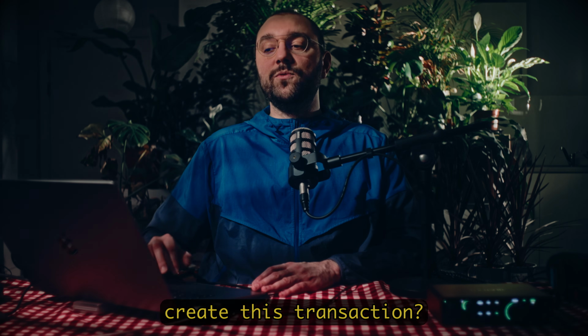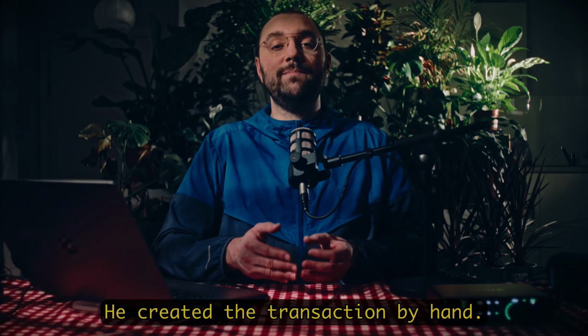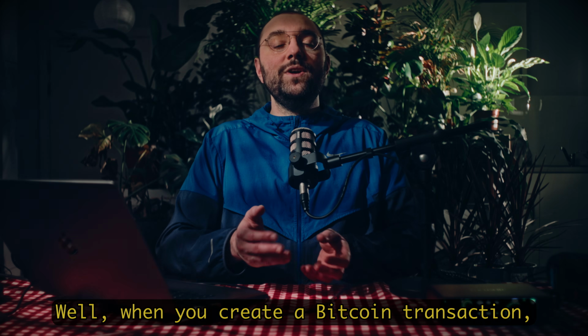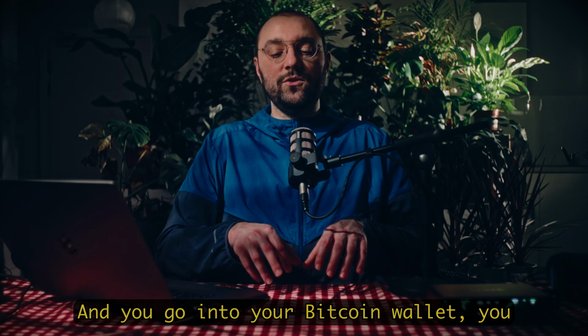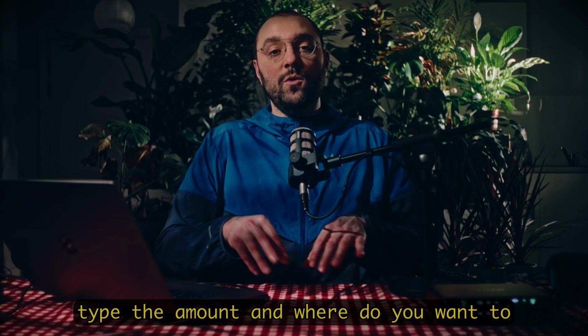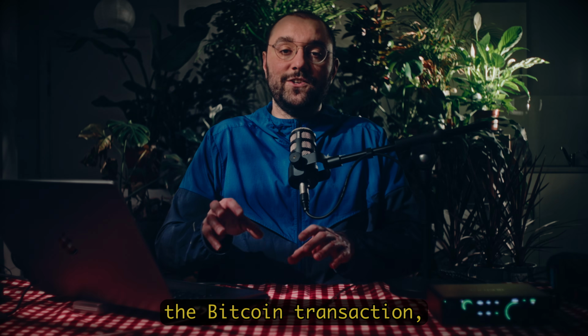But anyway, how did he create this transaction? And the answer is simpler than you think. He created the transaction by hand. What do I mean by this? Well, when you create a Bitcoin transaction, you probably use a Bitcoin wallet, and you type the amount and where you want to send the Bitcoins to, and the Bitcoin wallet is going to create the Bitcoin transaction. It's going to write it up.